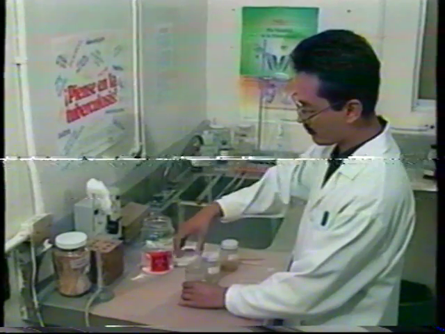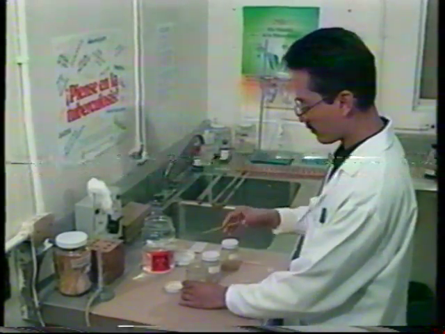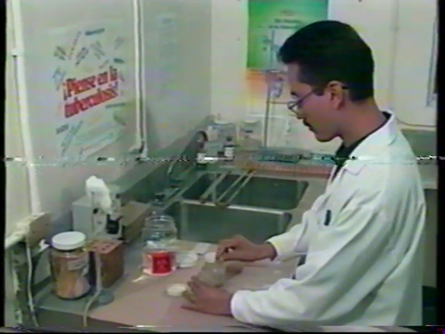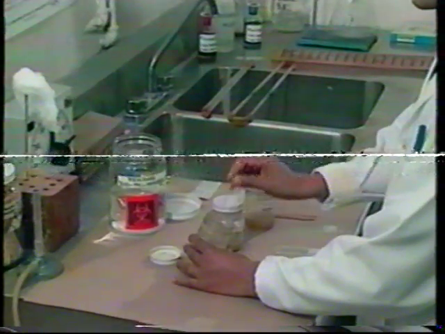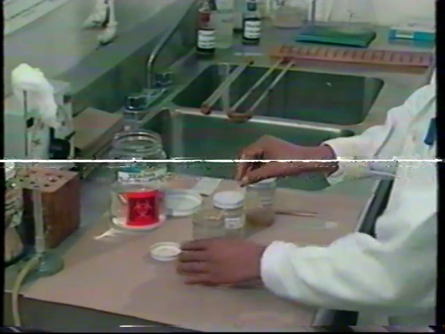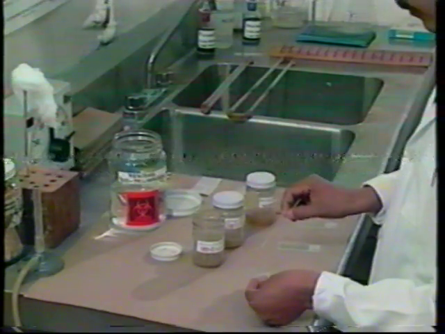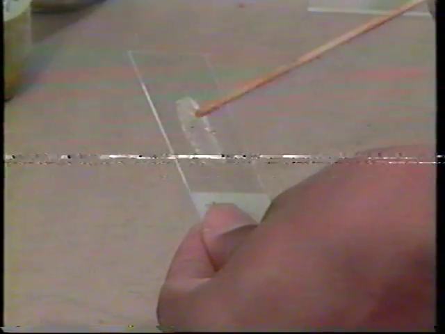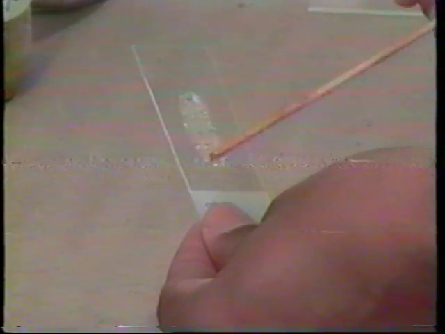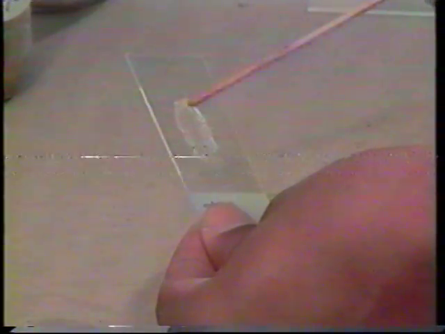Open the container slowly to avoid producing aerosols. Using either a wooden applicator stick or a loop, pick out portions of sputum for examination. Solid caseous particles often produce the highest number of bacilli. Using a continuous rotation, cover an oval area approximately 2 centimeters in length on the slide. Put only one smear on each slide.